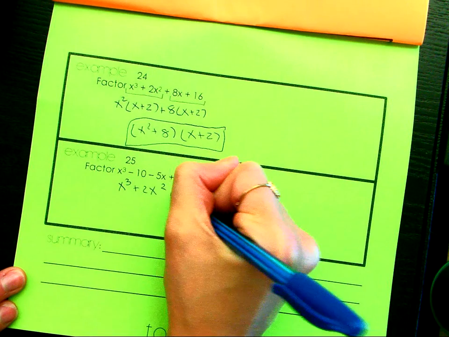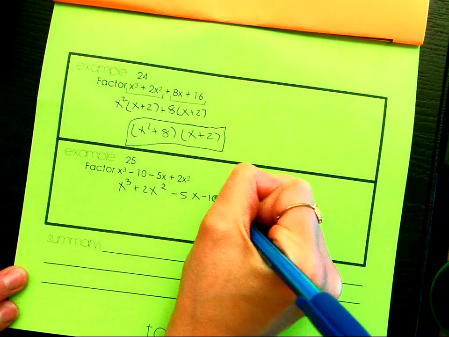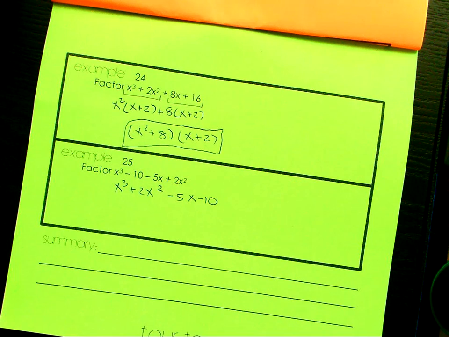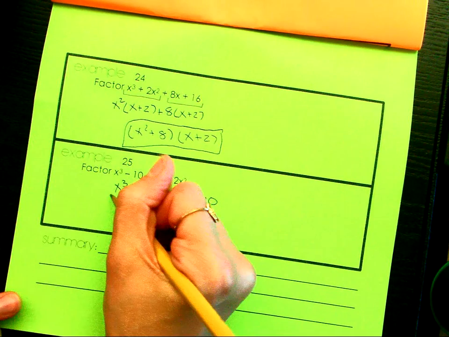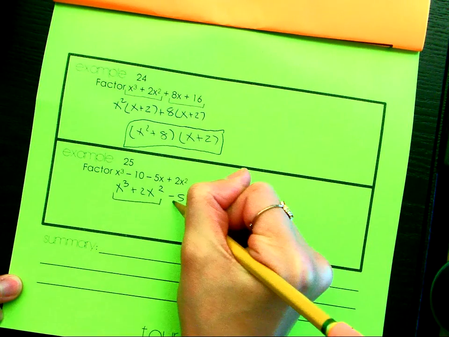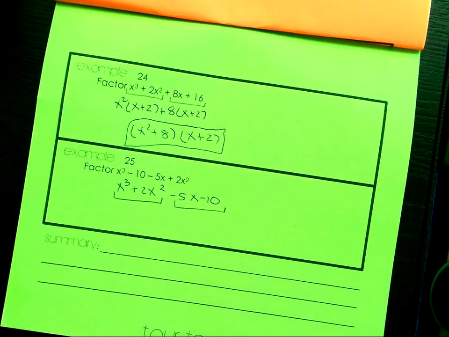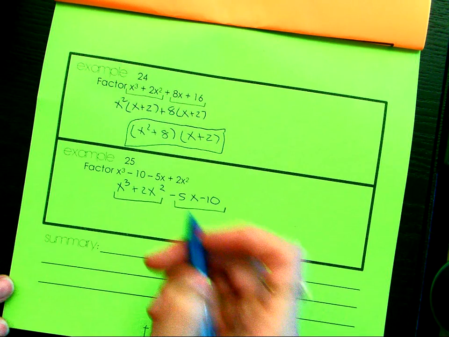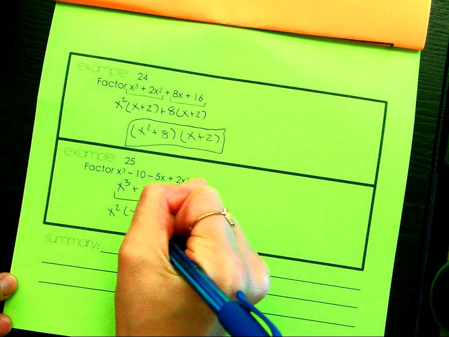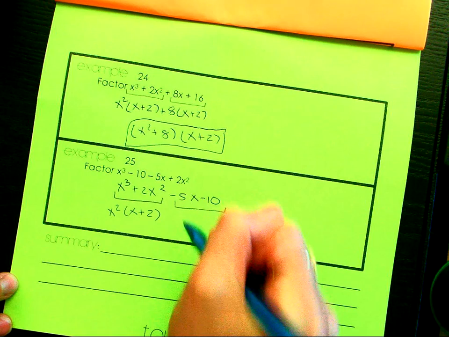I didn't actually change anything. The positives kept the positive, the negatives stayed negative. However, now I can group them. These first 2 terms can be factored, and the second 2. So the first 2 terms I can factor out an x squared. An important step is to remember to bring that minus down, whatever the sign is in the middle.